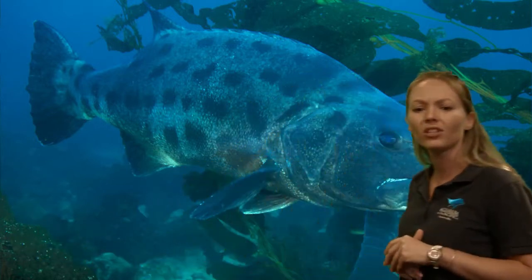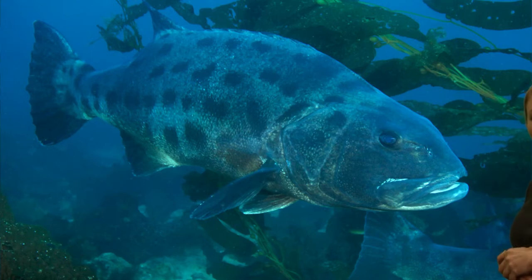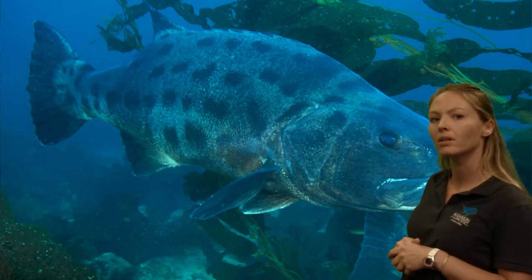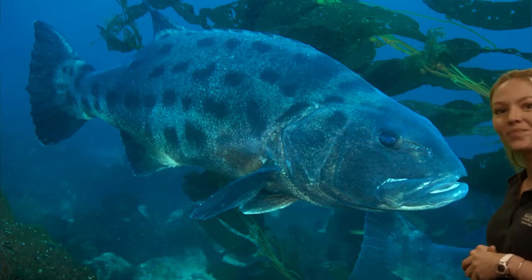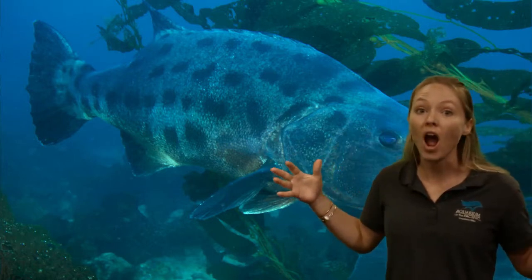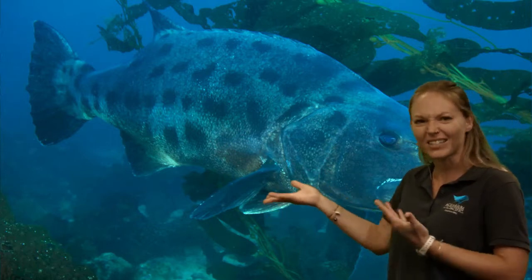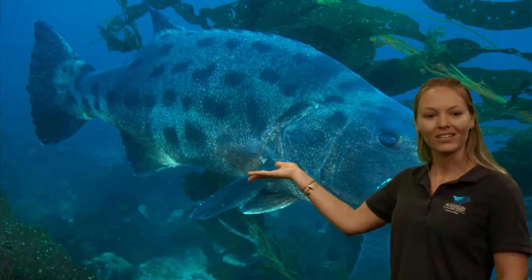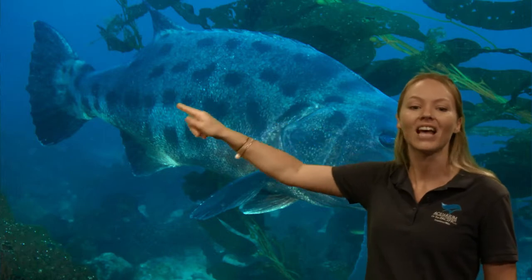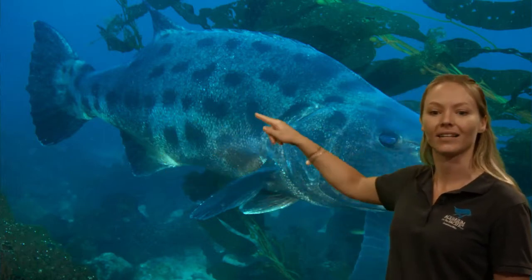And what do you think they're trying to blend in with? Do you remember what else was on the bottom of that exhibit? Yeah, those big rocks. This kind of looks like a big rock. If you were just kind of swimming, didn't really notice it, might look like a big rock. It even has all of these spots on here to help them to camouflage.